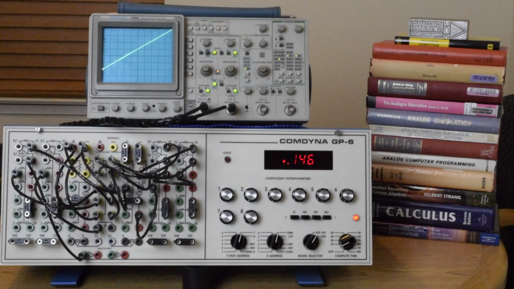So the scaling factors that come into play are sometimes a little bit complicated to calculate. So that covers the input side of the analog computer. There may be some subtleties that I'll get into in future videos as I solve more complicated problems with it.